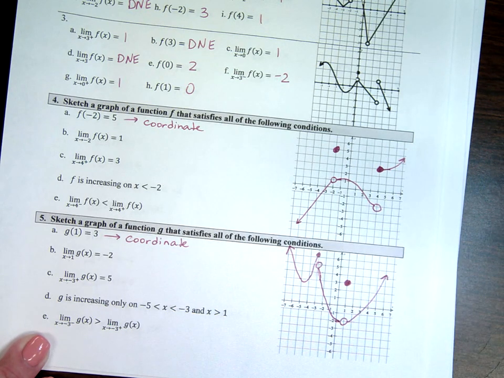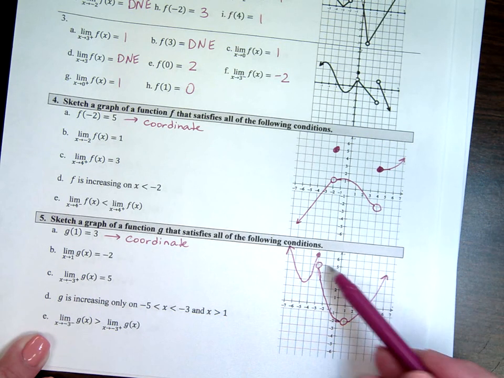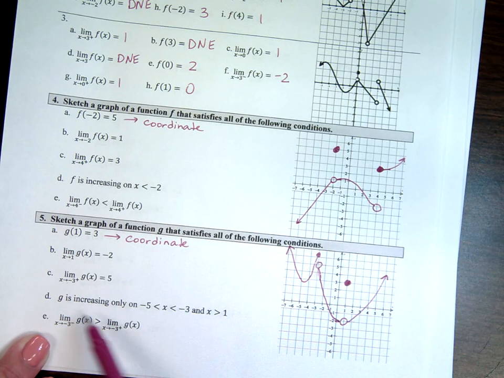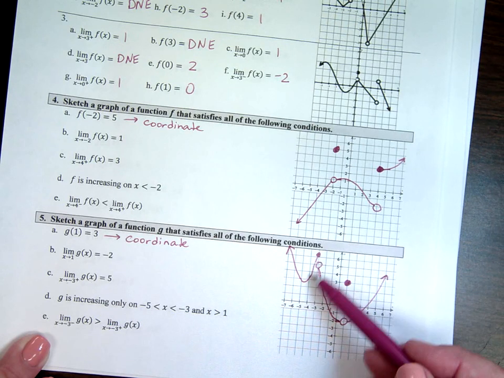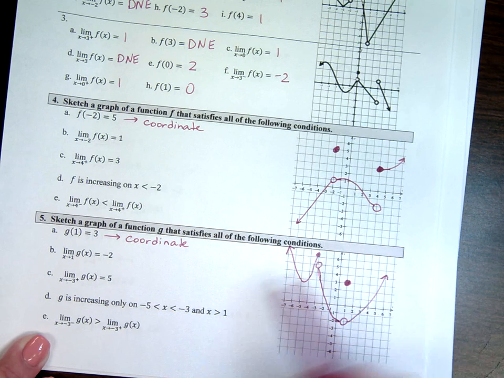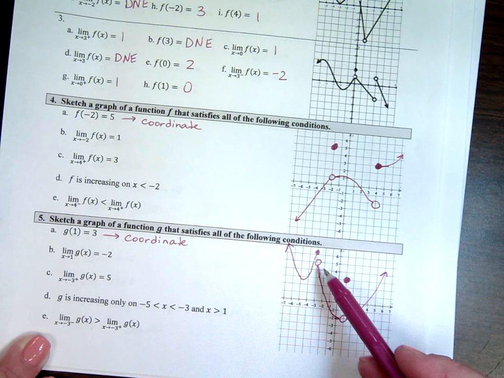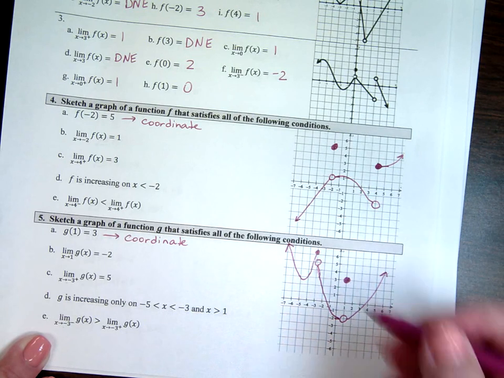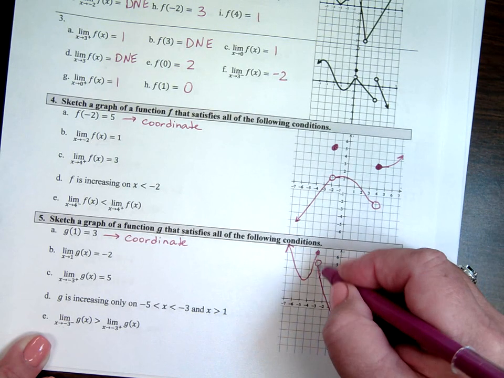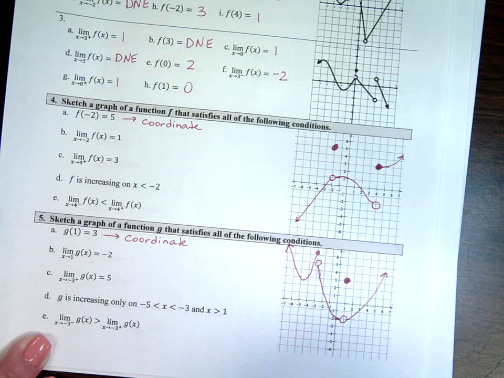So I just needed to move that up a notch. -3 from the right is 5. Yep, that works. I am increasing only from -5 to -3. And my limit from the left of -3 is bigger than my limit from the right. And does it pass a vertical line test? It does. I've got an open circle, closed circle at all those locations that have issues.